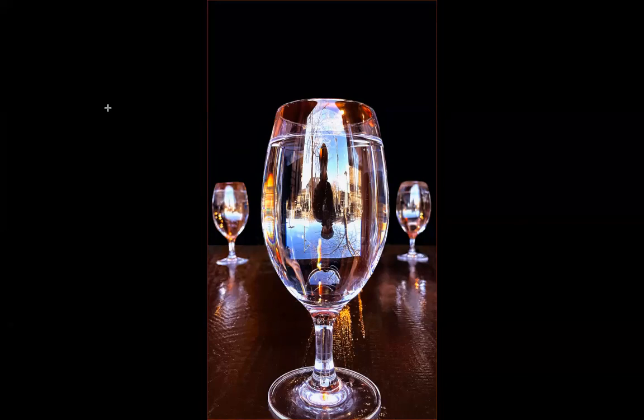This was at Tallulah's in Chapel Hill, and these were the water glasses. I was sitting there, and I just put the phone right in front of that glass and took a photograph of it. And there you have it. It's 28 millimeters, ISO 200, f1.8 at 1/60th of a second.